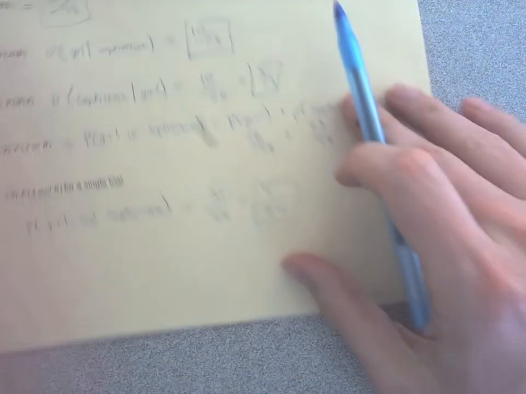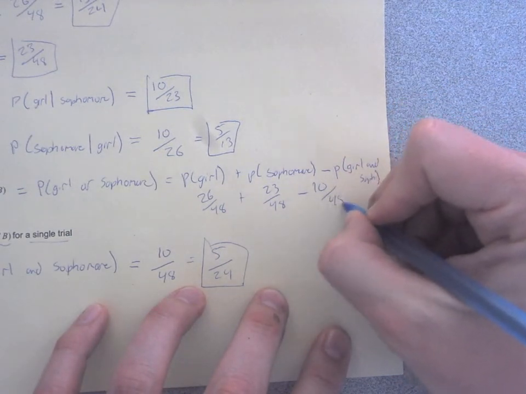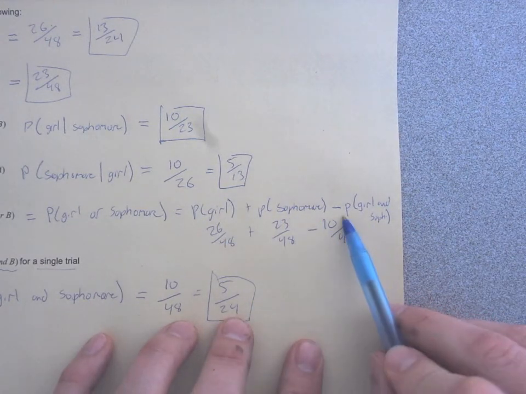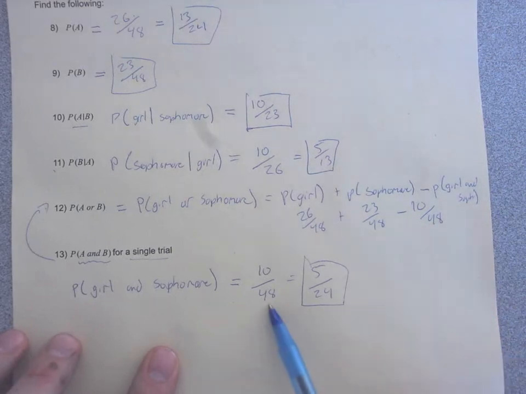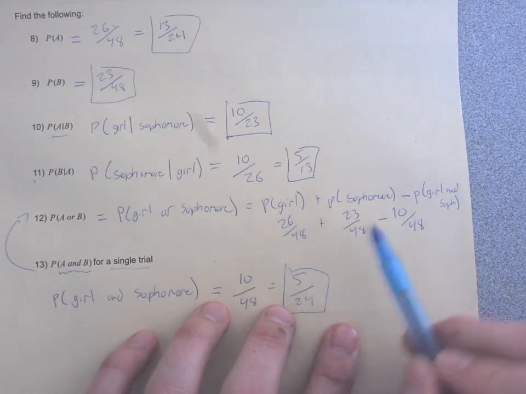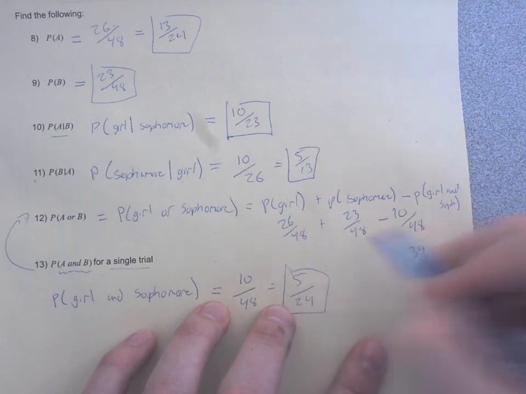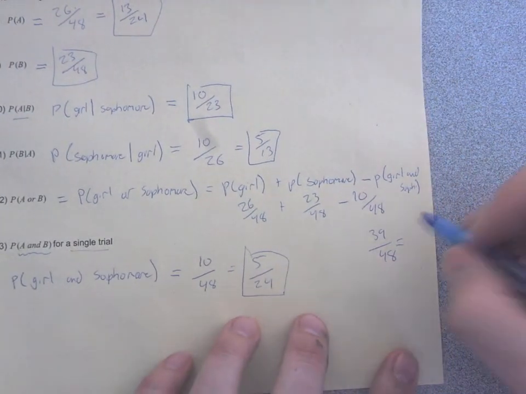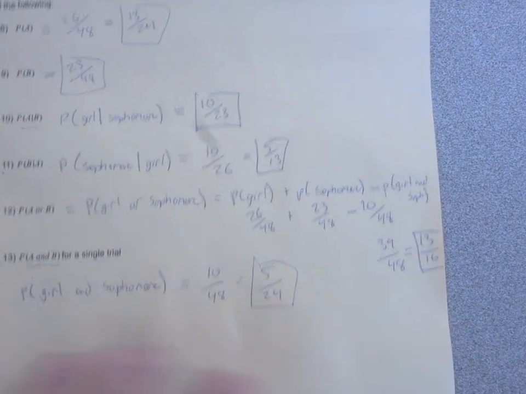Okay? So what we need to do is subtract out the 10 sophomore girls so that we don't double count them. So probability of girl plus probability of sophomore minus the probability that it's a sophomore girl. So this 10 out of 48 is the same 10 out of 48 we were talking about down here. All right, so 26 and 23 together, that's 49. Take away 10, that's 39. They all have a common denominator, so I can do that. And then 3 goes into both of these, so that would be 13 over 16 as our final probability.